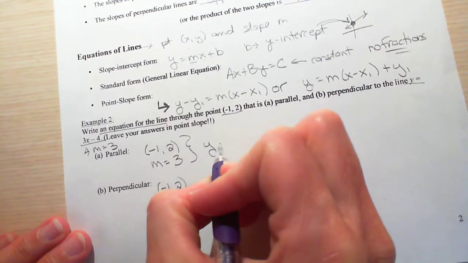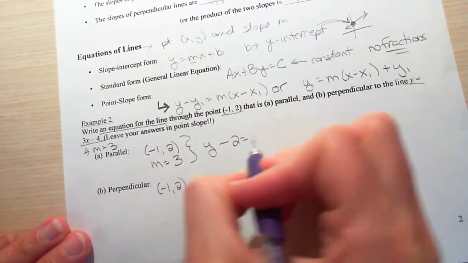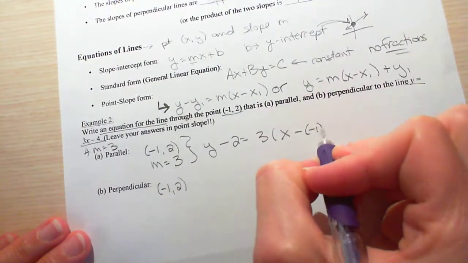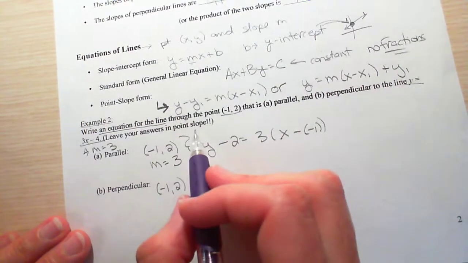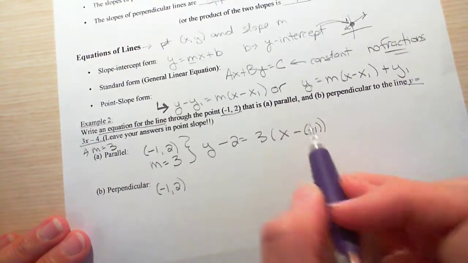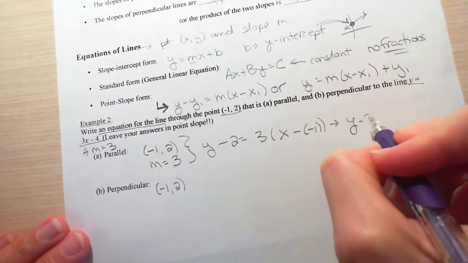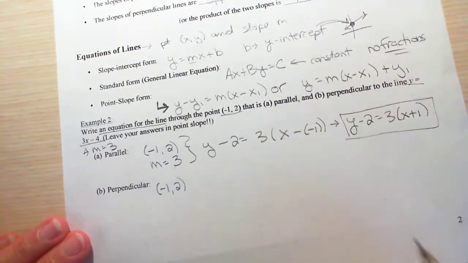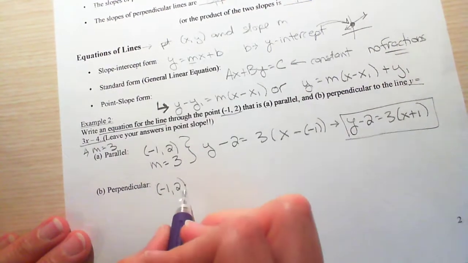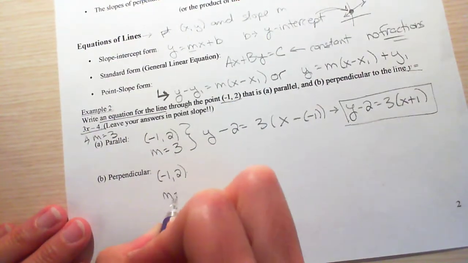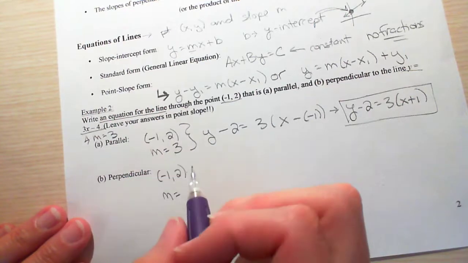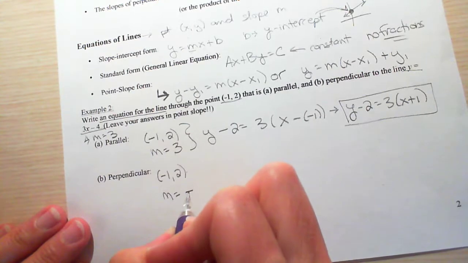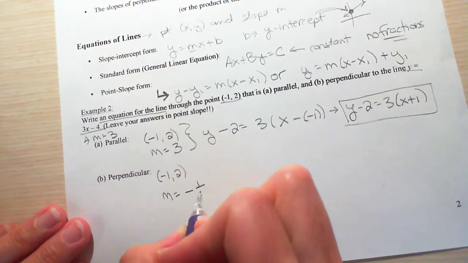So it would look like this: y minus y1 equals m times x minus x1. Now it says I can leave it in point-slope, but you would never leave this. This would simplify into x plus 1. So that would be an equation of a line in point-slope. This one, same point, but my slope, because it's perpendicular to this line, is going to be the opposite. Positive becomes negative. 3 over 1 becomes 1 over 3.